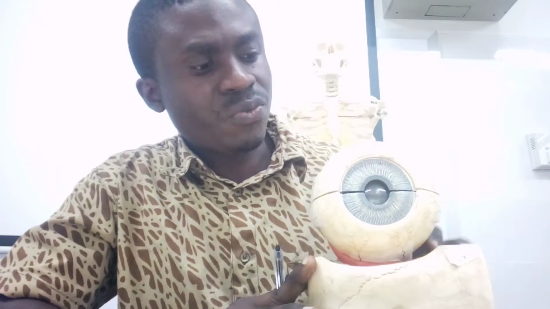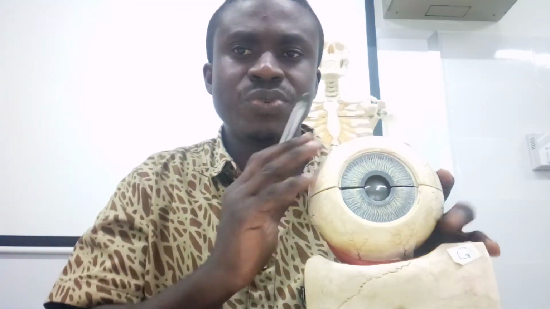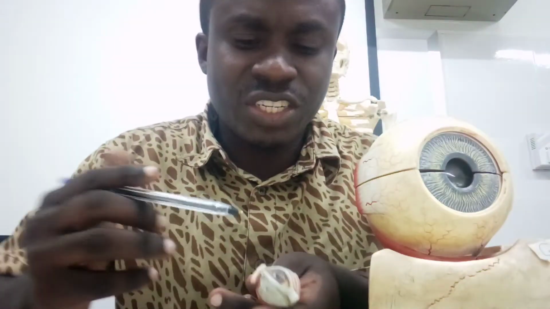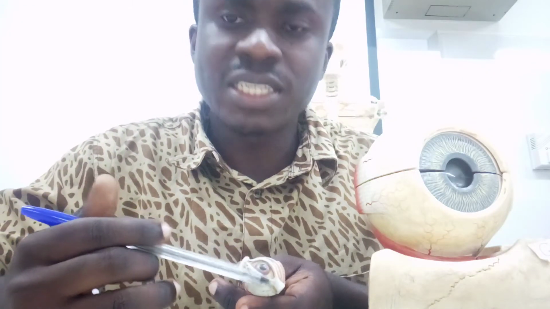Now if we look at the eye, we are going to find that the outermost tunic will consist of two components. It will consist of an anterior component, which we will call the cornea.